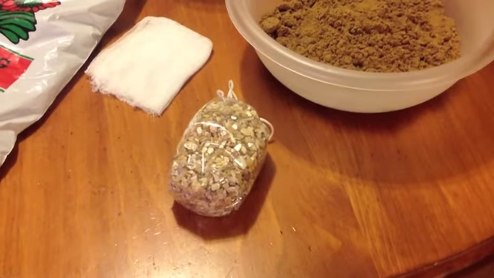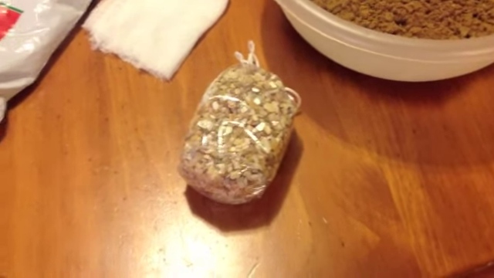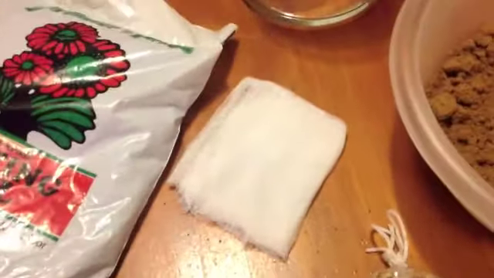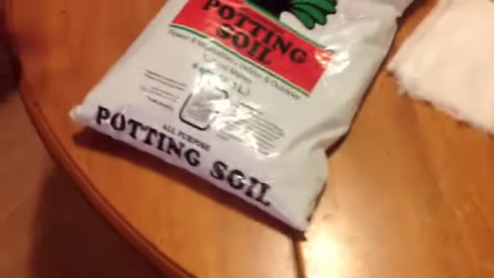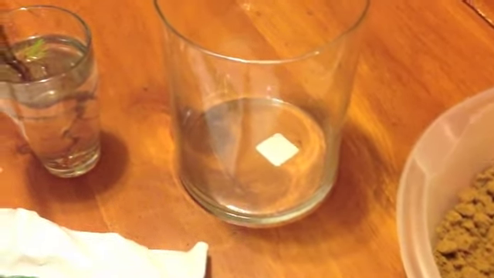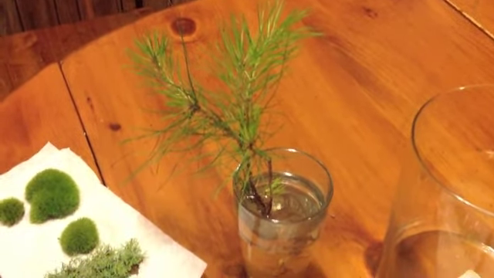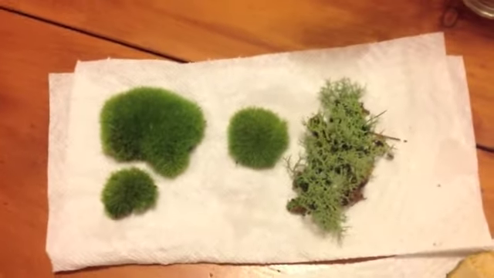To begin building your terrarium, you will need gravel of some kind, sand, a mesh cloth, we chose cheesecloth, soil, a glass container of some kind, a plant of your choice, and various decorative items for your jar and other plants.